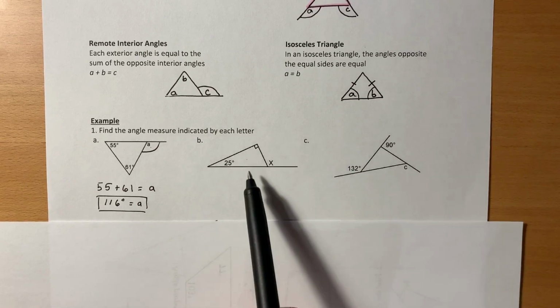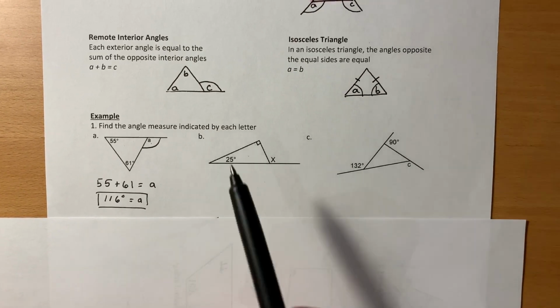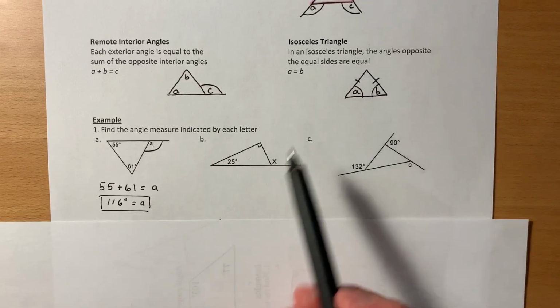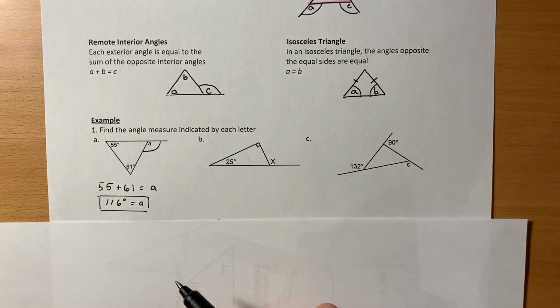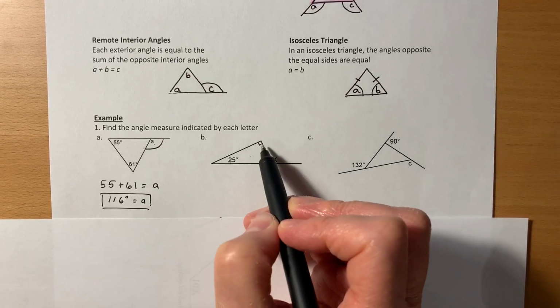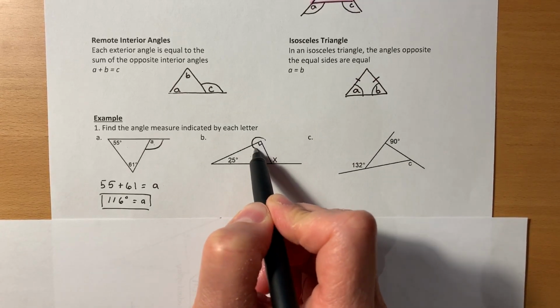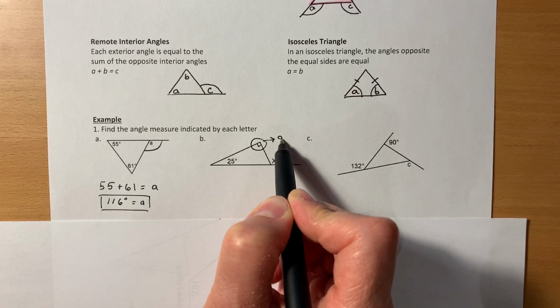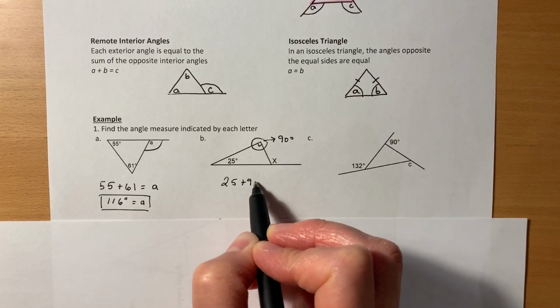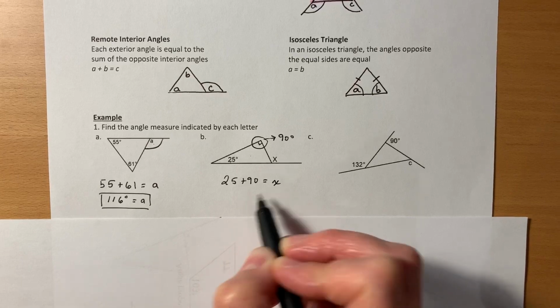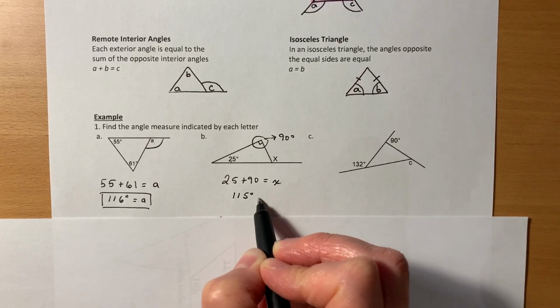Let's look at B. Is this remote interior angles, these 2? The answer is yes. This symbol here is 90 degrees. So if I take 25 degrees plus 90 degrees, I get X, which is 115 degrees.